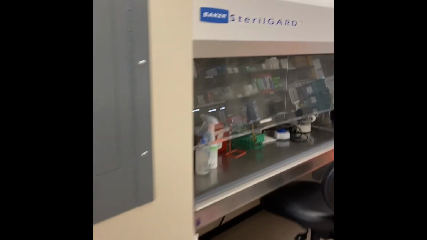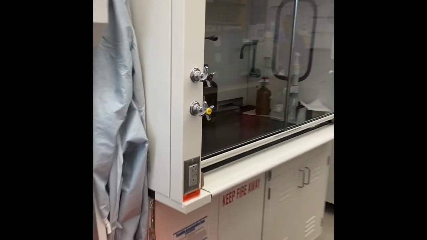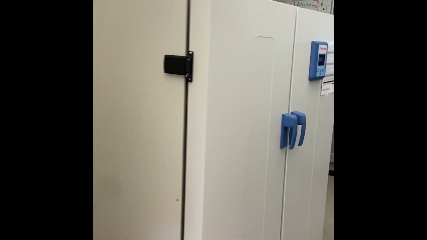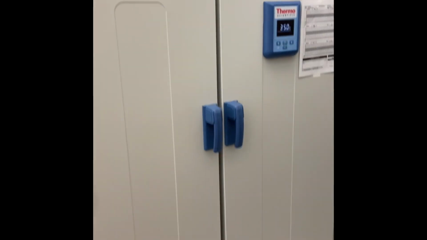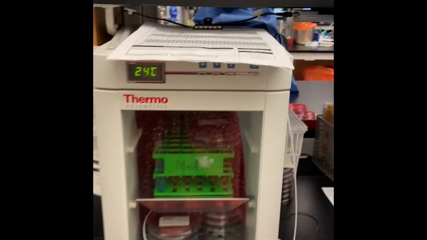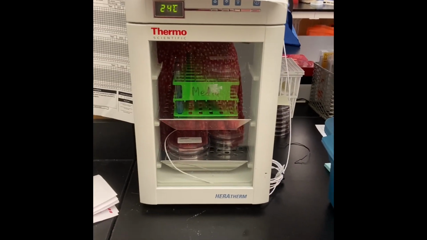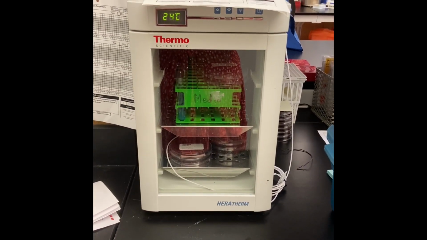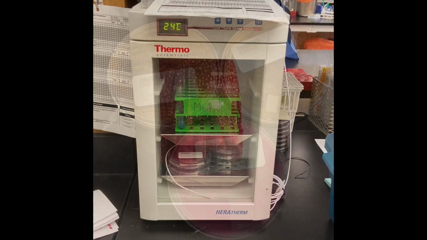Here we have a 35-degree incubator that's grown with CO2. And here we have a 35-degree incubator that grows at normal oxygen. Right behind it, we have a room temperature incubator, and as room temperature can fluctuate, this holds the plates at an even 24 degrees Celsius.